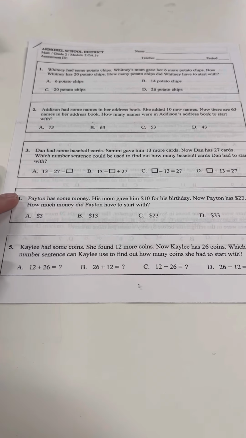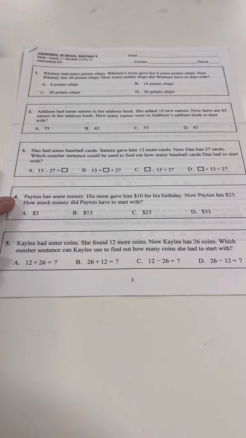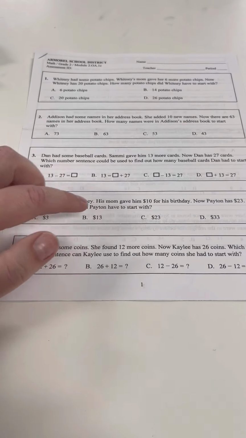Peyton had some money. His mom gave him $10 for his birthday. Now Peyton has $23. So how much money did Peyton have to start with? So Peyton had some money. His mom gave him 10 more, and now he has 23.